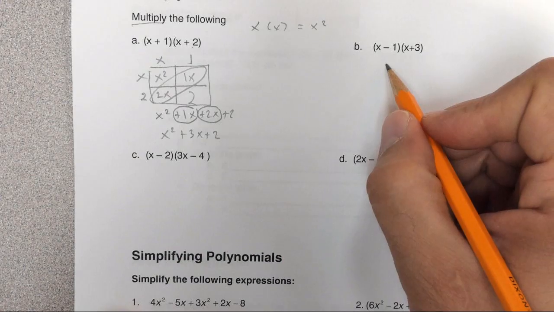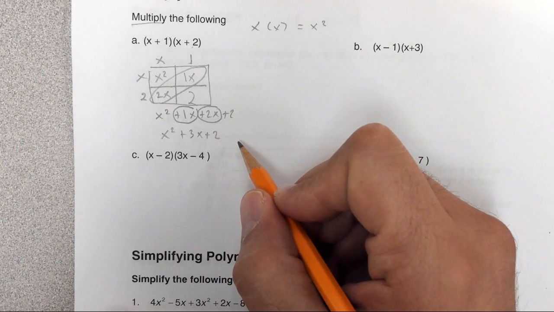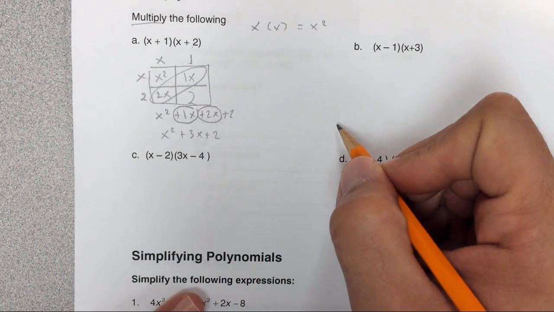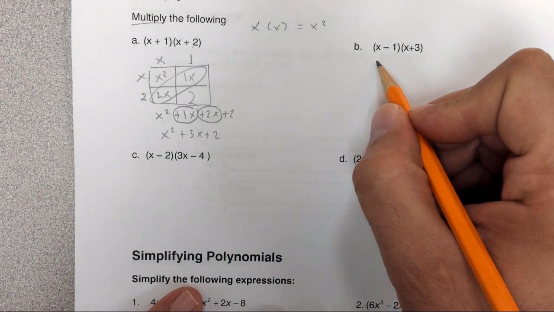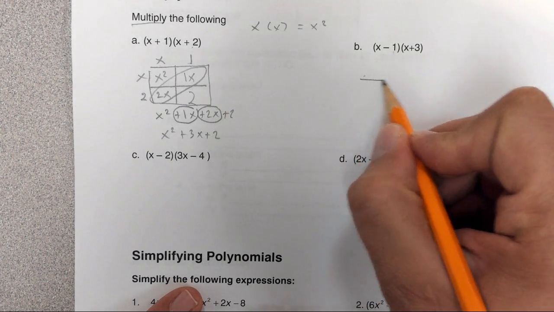Now we're going to go to number 2. Again, if this wasn't enough time for you to write this down, just pause the video for a minute, write it down, and then let's go ahead and go to the next one. Now for number 2, it's the same thing, except this one has a negative sign. So that's the only thing that's a little different.